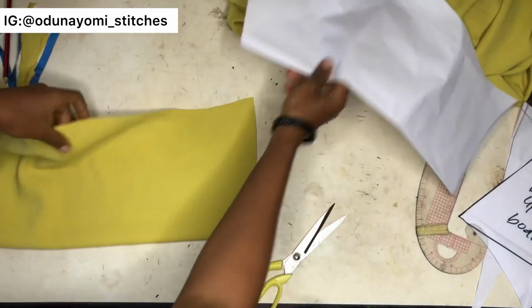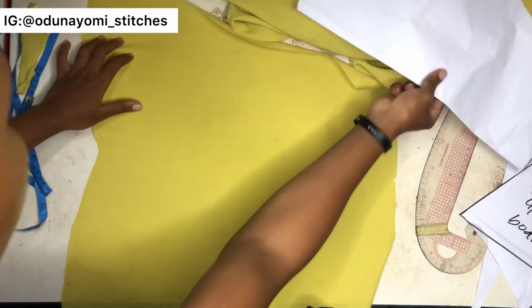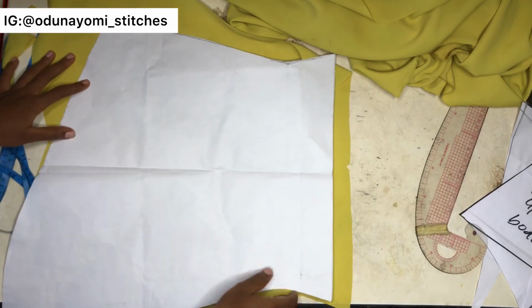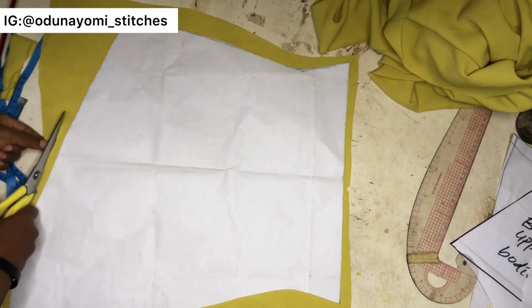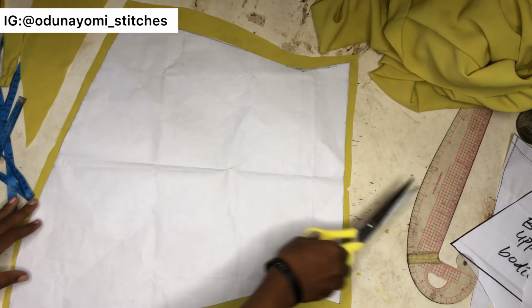You notch the upper part, then you open it up like this. You open the pattern also, then you slant the other side that is smaller. So just go ahead and slant this other part. So that is what we have.